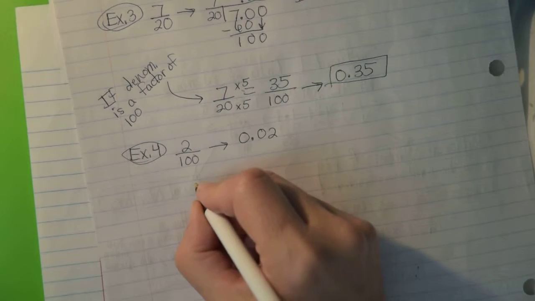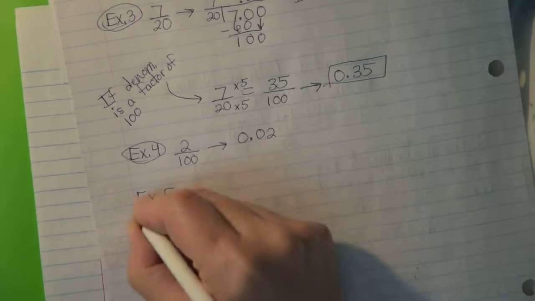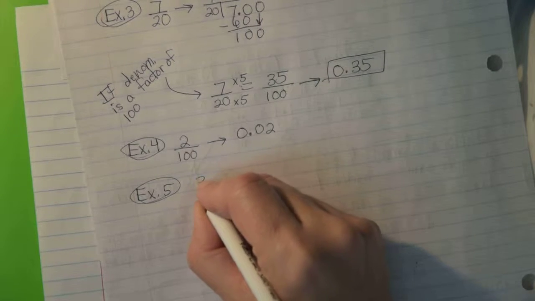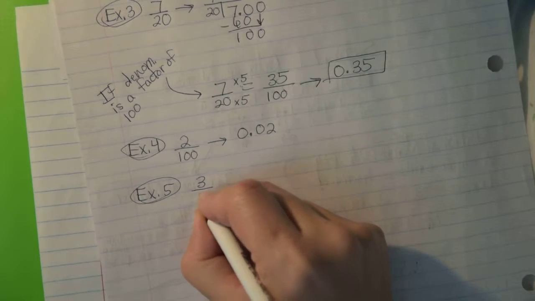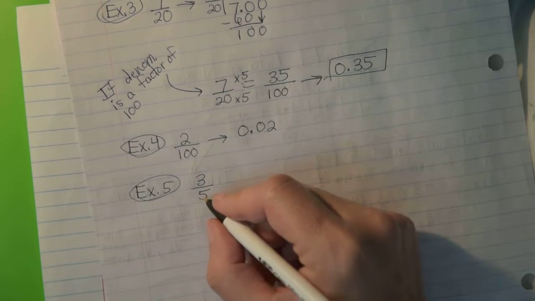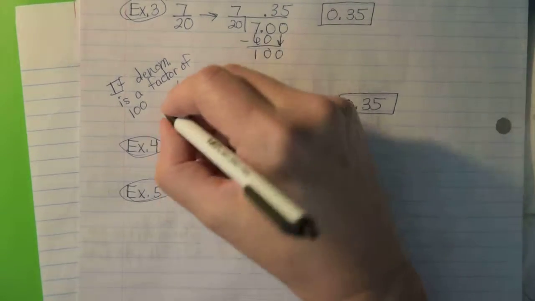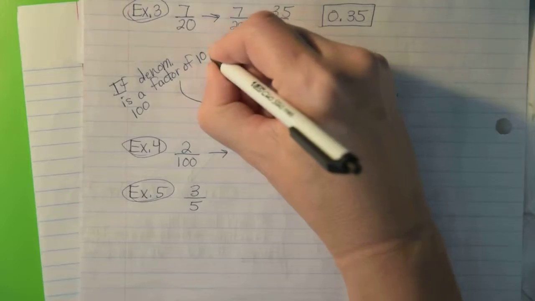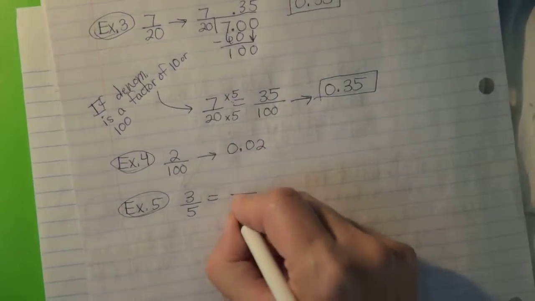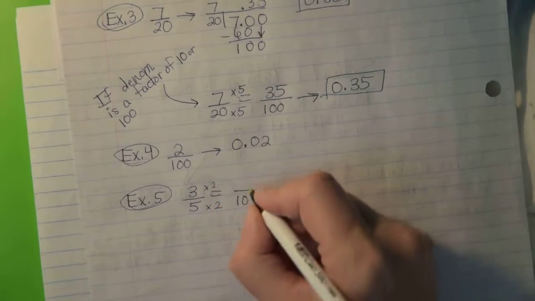If I have 3/5, you could even just make it into, if the denominator is a factor of 100 or 10, it's even easier with 10. 5 times 2 is 10. 3 times 2 is 6.